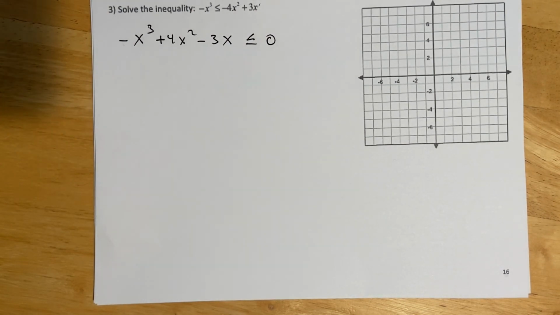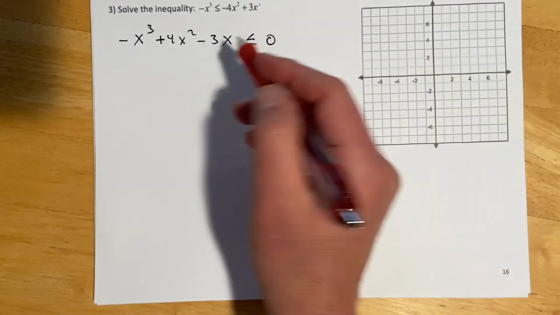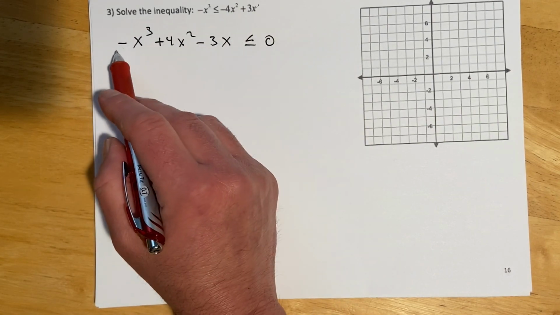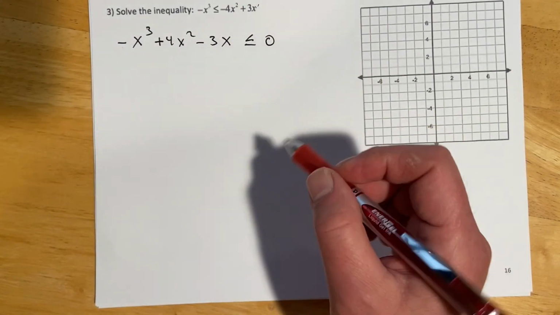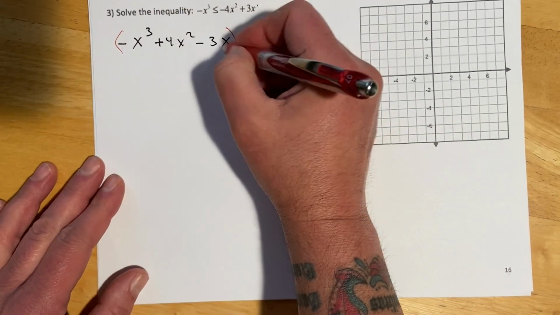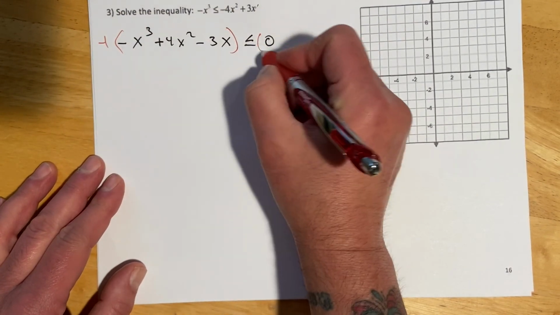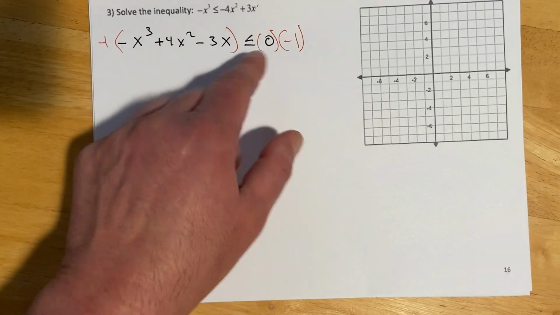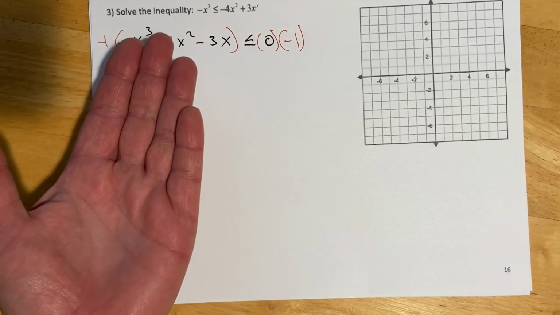So from here, there's a couple of things I could do. I could factor, well, I need to factor. So I could factor out a negative x, and I could leave this sign. Or if I don't like the idea of factoring the negative, I could also multiply both sides by negative 1. And that will clean up these signs and make it a little bit easier. When I do this, I have to remember to flip the direction of the inequality.